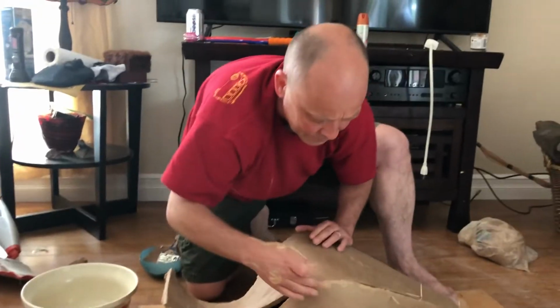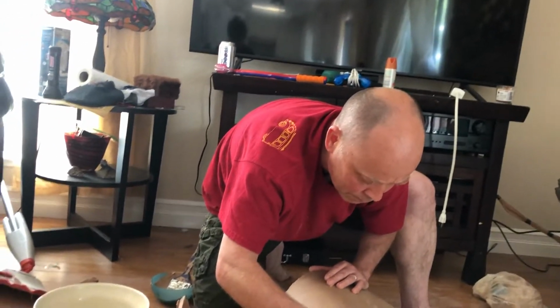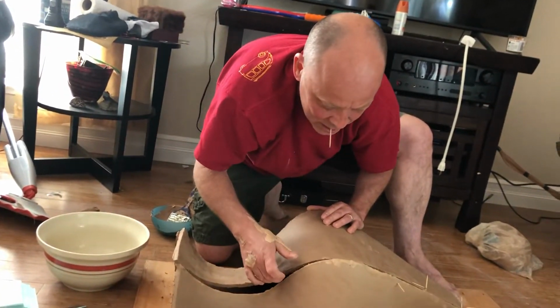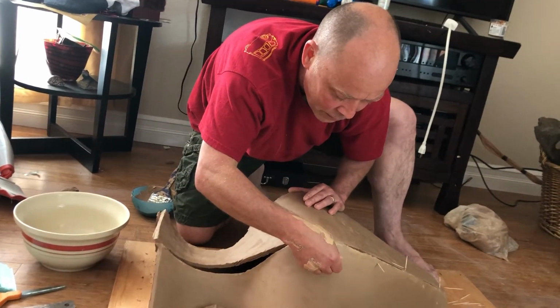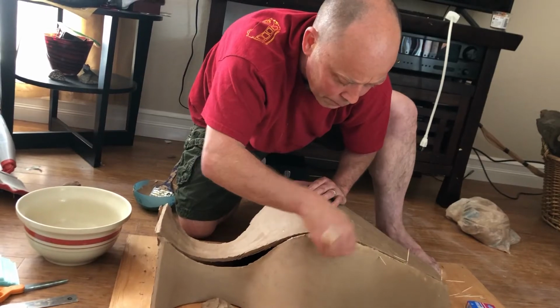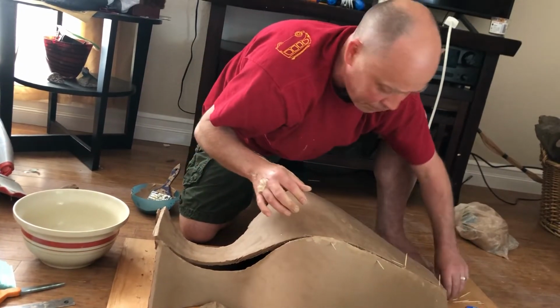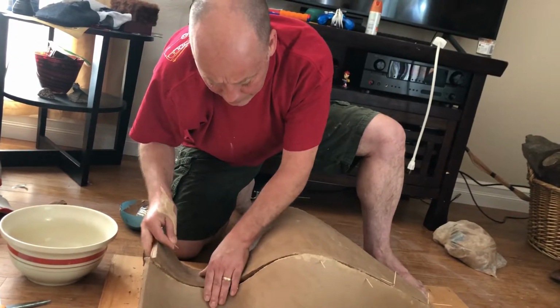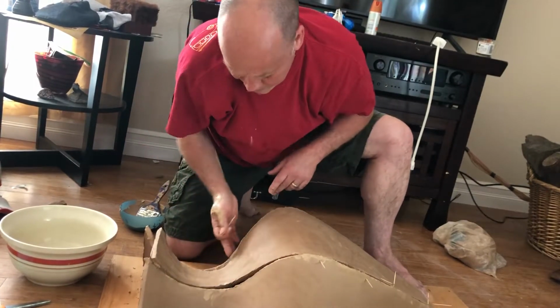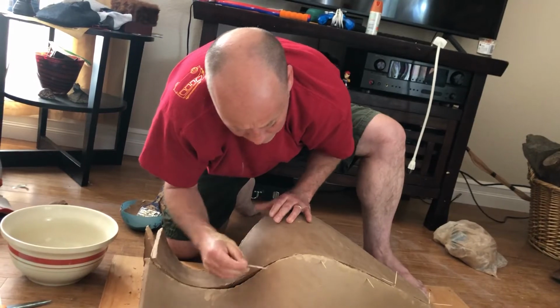I'm not sure whether at the last point in this video I had this thing done, but I had this covered in wet paper towels along this edge in an effort to soften. So this edge right here and this edge right here are really pretty soft.